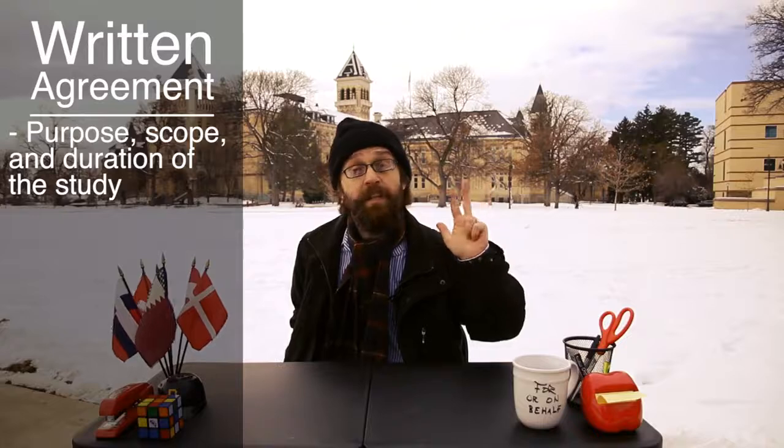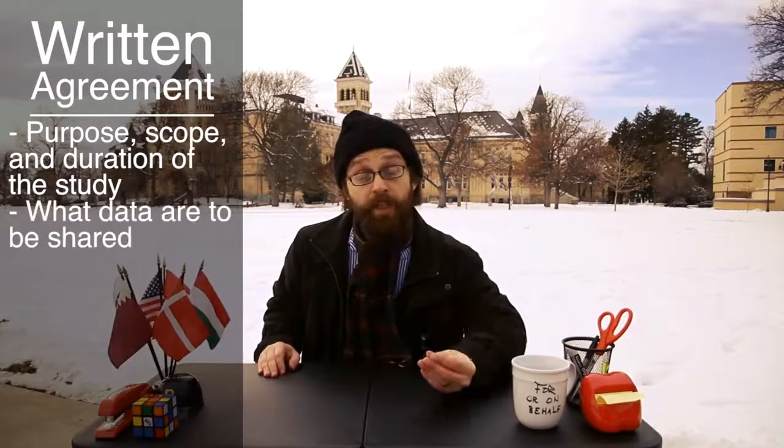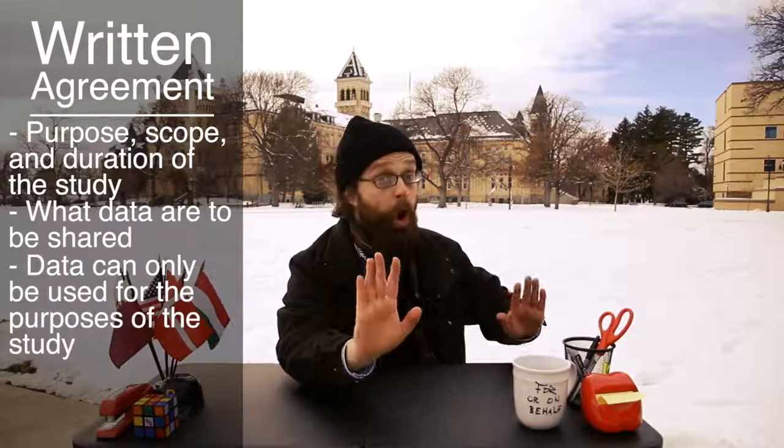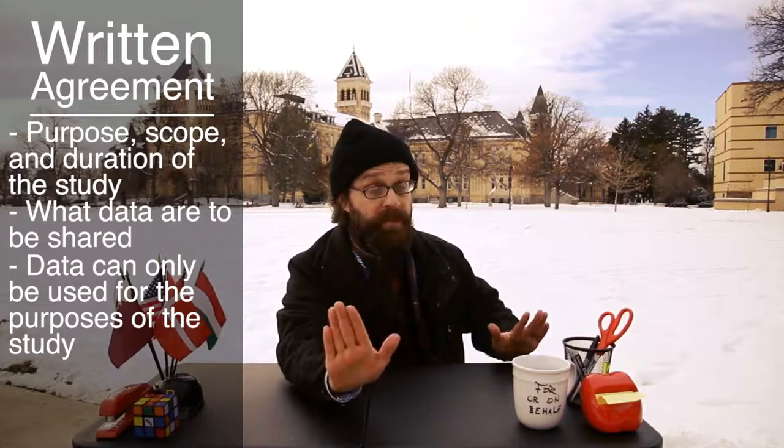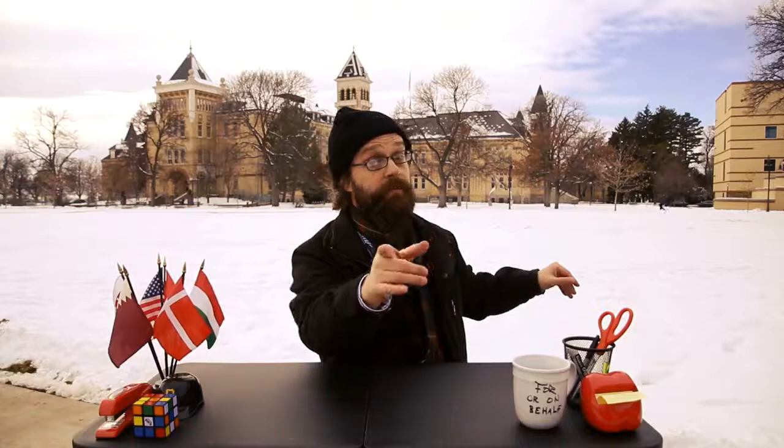The data can only be shared with a written agreement in place that specifies the purpose, scope, and duration of the study, what data are to be shared, and that the data shared can only be used for the purposes of the study. They can't be using that data for some other side research they got. If it's not for you, they can't do it.